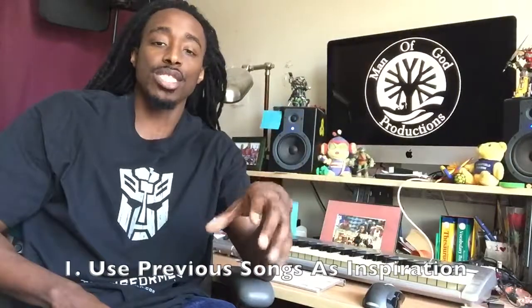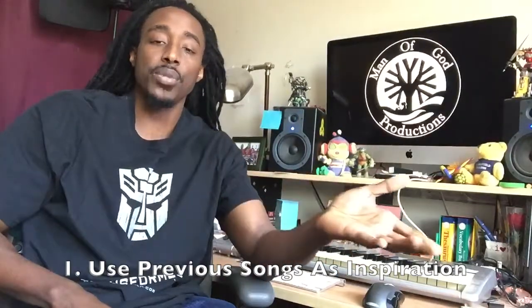But there's a form of that song, right? I think it's the last section before the last chorus. I used an instrument that was kind of like a horn sound, and I'm playing around with it, and it gave me an idea for another beat. Now, this has happened to me many times, so we're going to start off with this first tip. Use previous songs as motivation or inspiration for new ones.